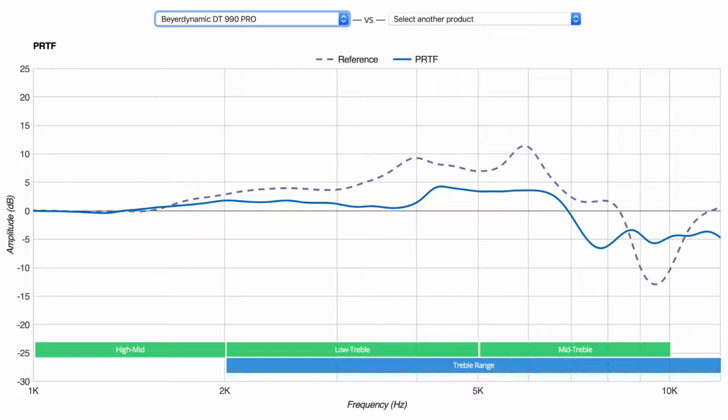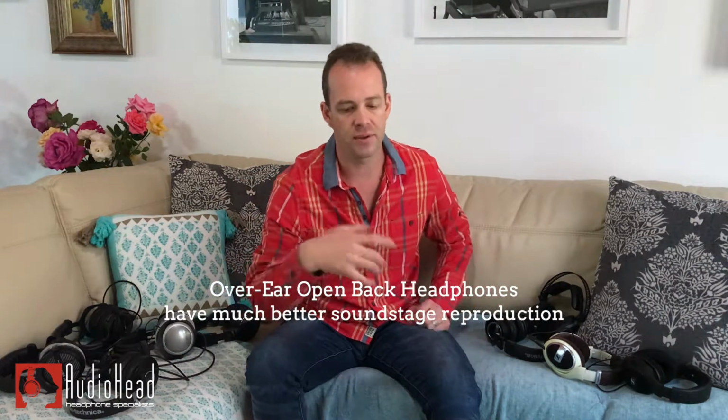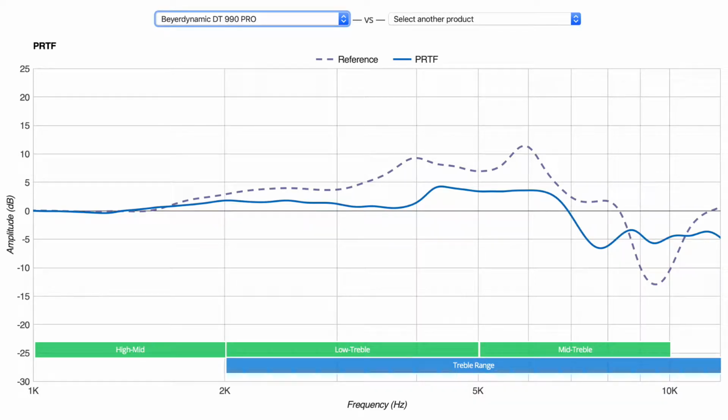So here I'm looking at the Beyerdynamic DT 990. And you can see that it follows the dotted line more closely. You'll never be able to get it exactly on that. The dotted line is a reference for when we're listening to something naturally without any headphones. That's the way that most of our ears on average will affect the sound. So with this Beyerdynamic DT 990, you can see that it more closely follows that curve, and that is desirable. It will give you a more accurate sound stage.